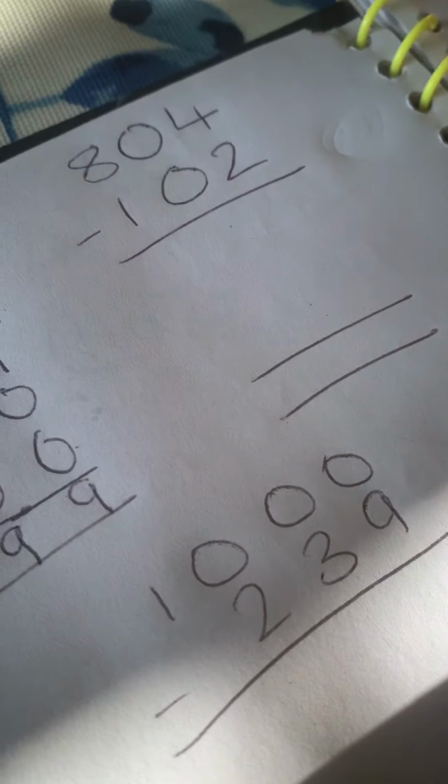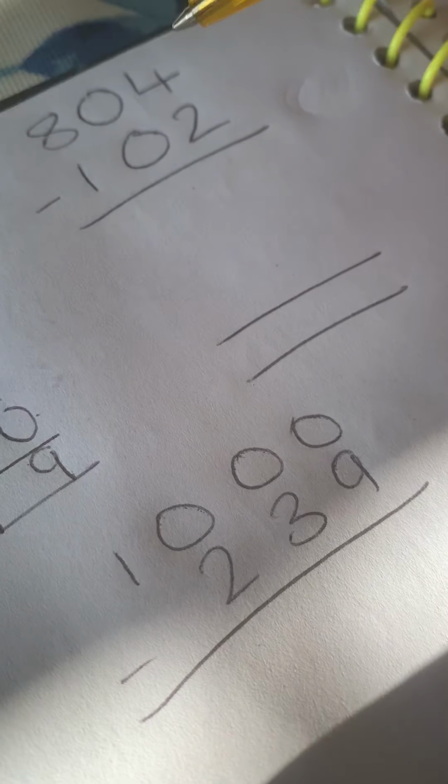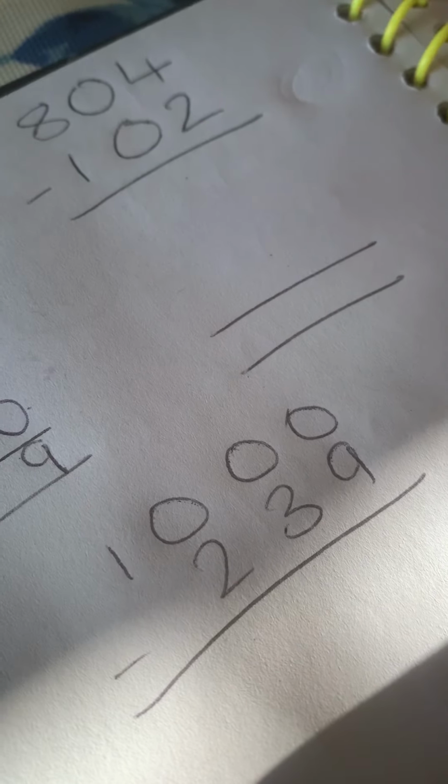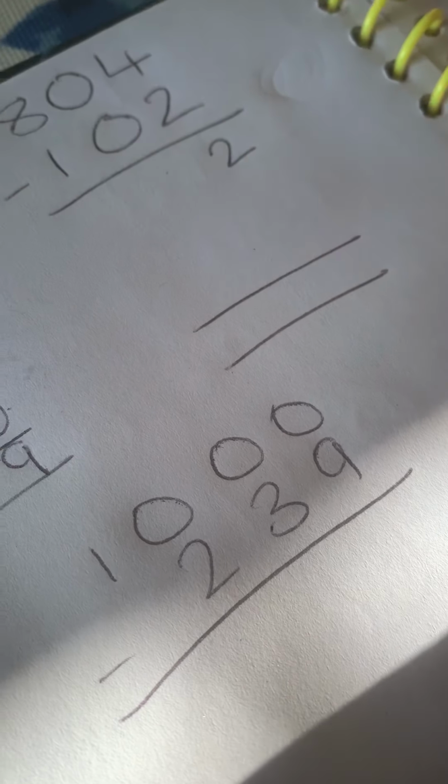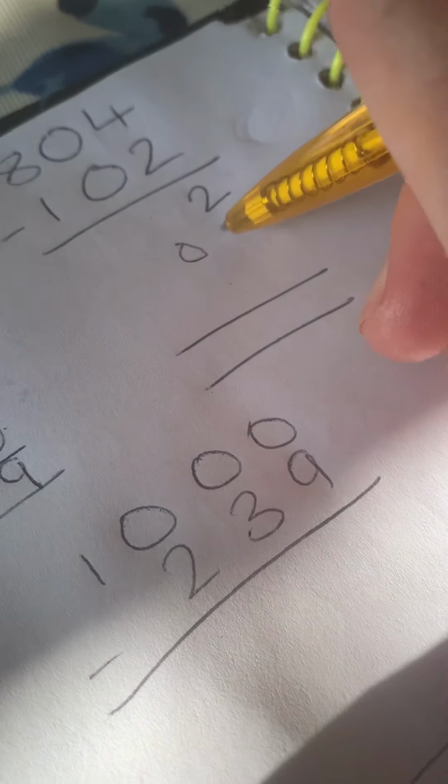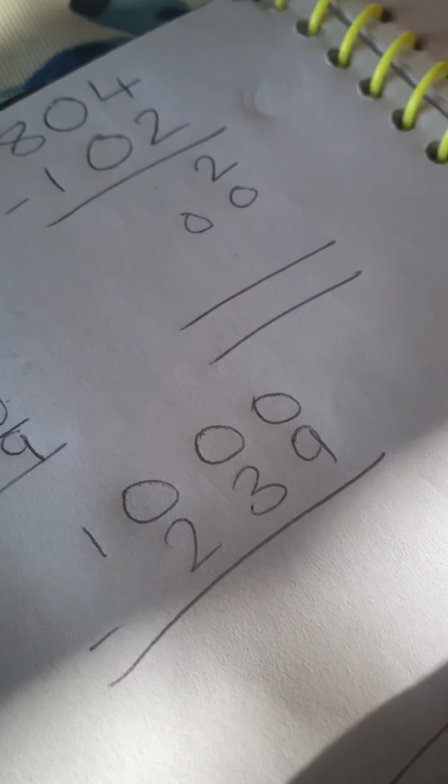So for taking away, it's the same concept. You start on your ones, looking at your ones first. So 4 take away 2 is 2. 0 take away 0, so nothing take away nothing is 0. You don't have to put anything there. I like to put a 0 to remind me. Some kids will also put a 0 in both places.